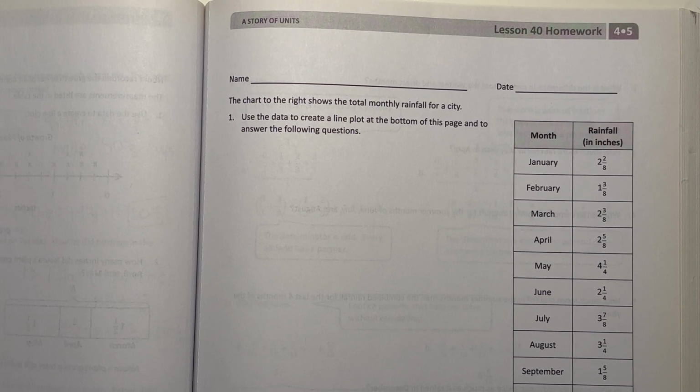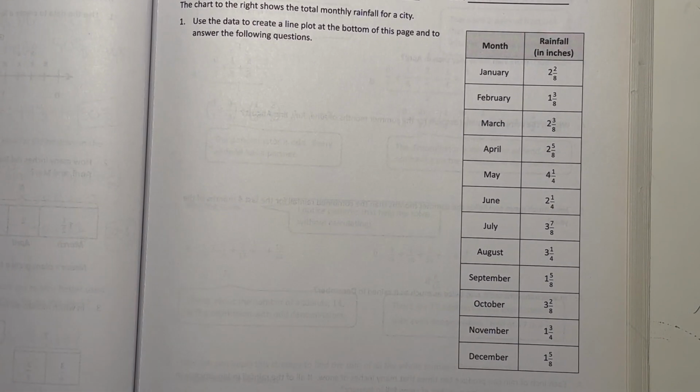Let's get started. The chart to the right shows the total monthly rainfall for a city. Use the data to create a line plot at the bottom of this page and to answer the following questions. So we have a chart here with the total amount of rainfall for a city throughout the whole year. What we want to do is make a line plot to display all that data.